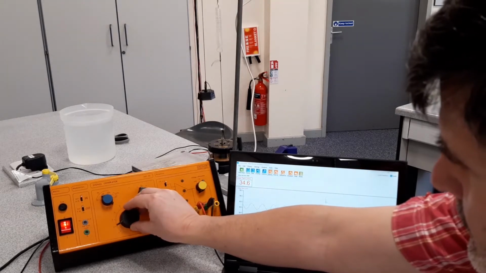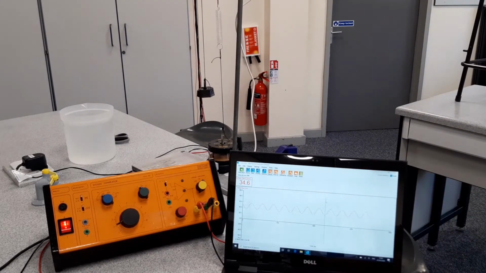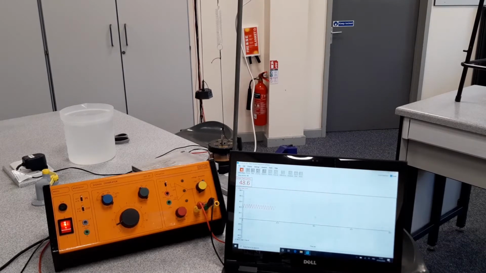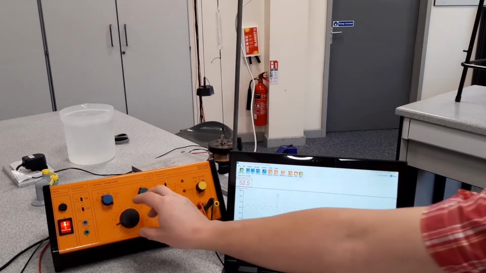Right. 2.2. See how different the phase is now. Down to 40.3. Right, 2.4.